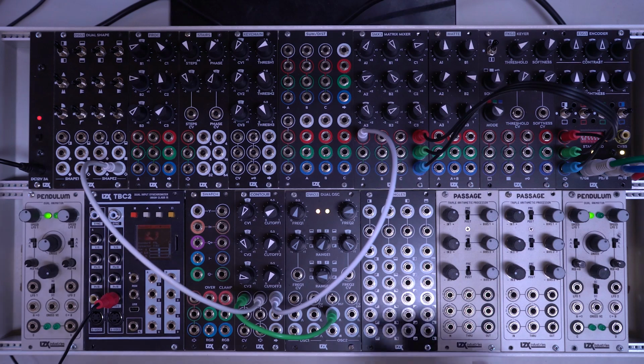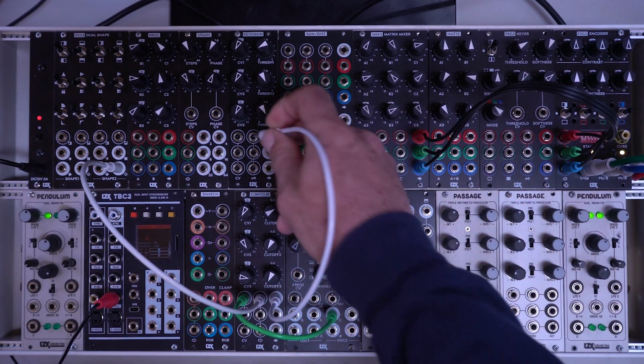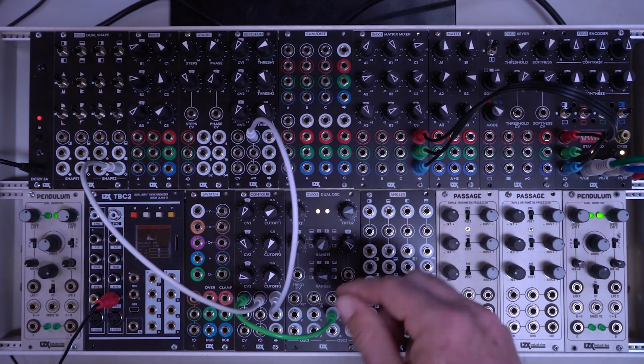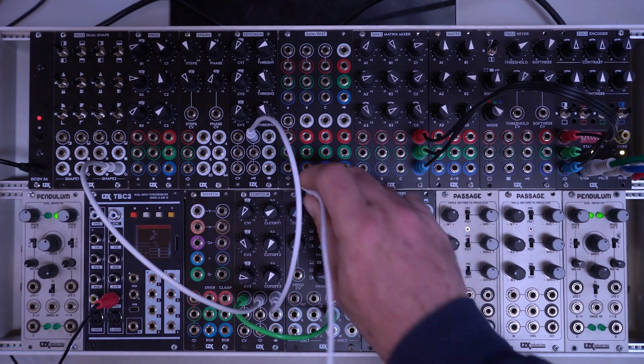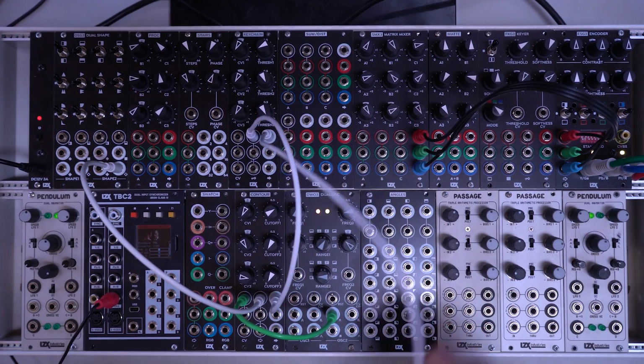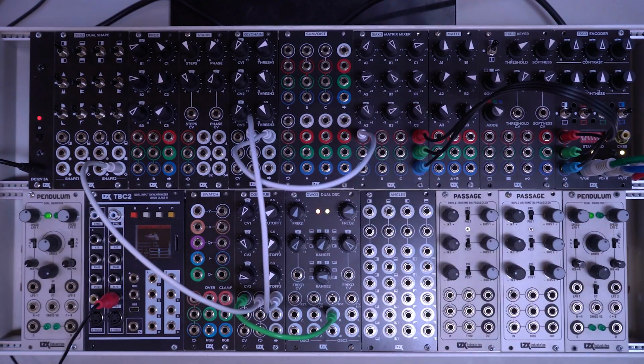Now, of course, one way to make this effect a little bit stronger would be to use a key after the contour. This is a great little trick to create some more interesting hard edge shapes.